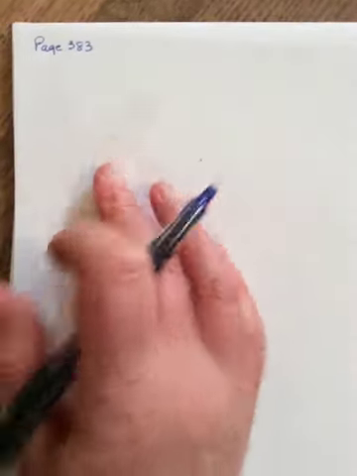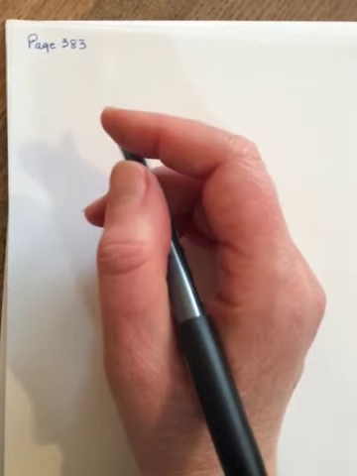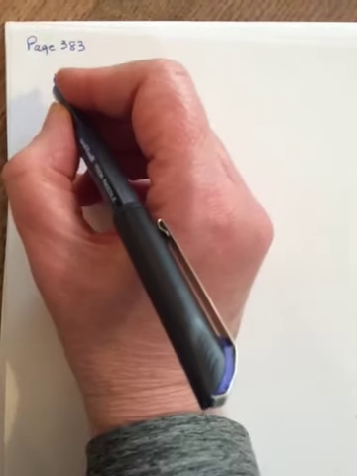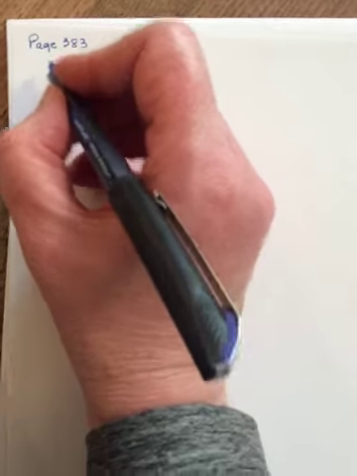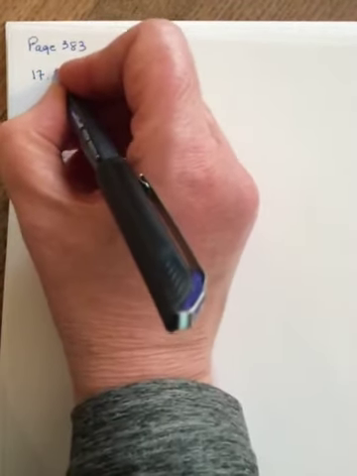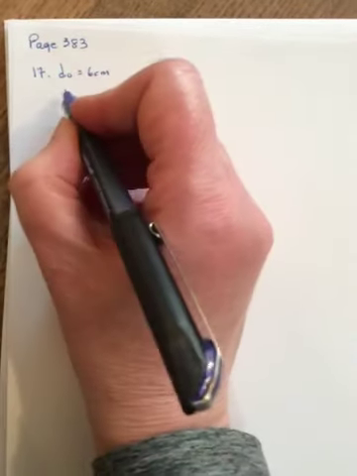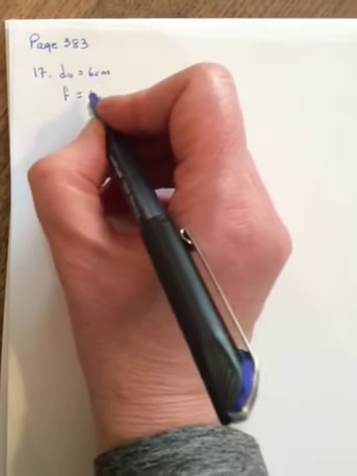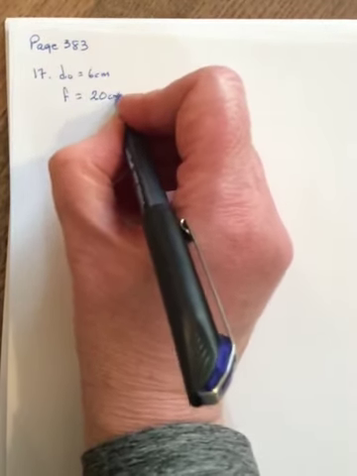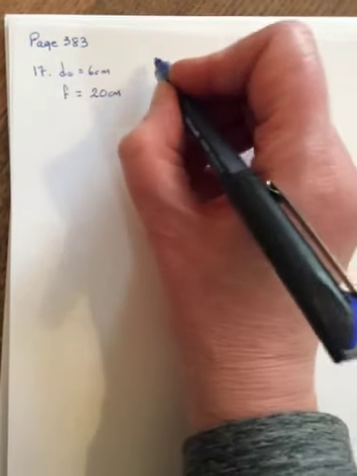Okay, so let's take a look at the practice problems on page 383. Question number 17. A newspaper is held 6 centimeters from a convex lens that has a focal length of 20 centimeters. So DO is 6 centimeters, and F is 20 centimeters. Find the image distance, so you want DI.